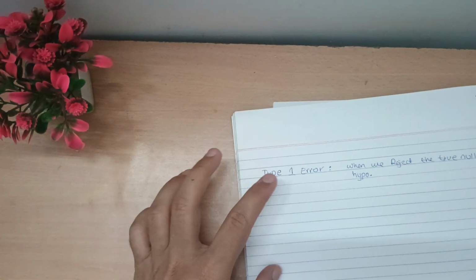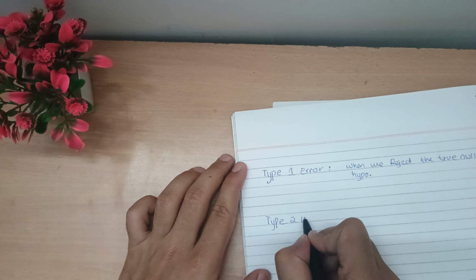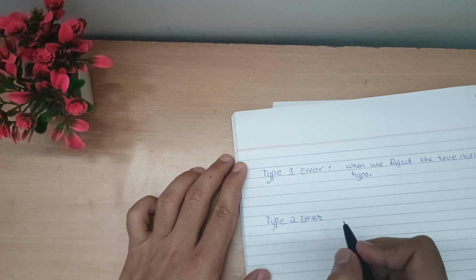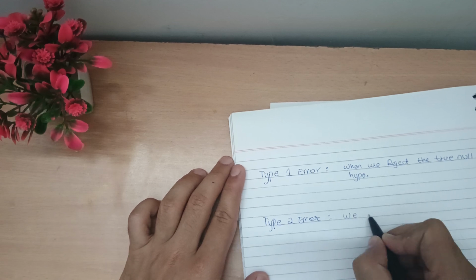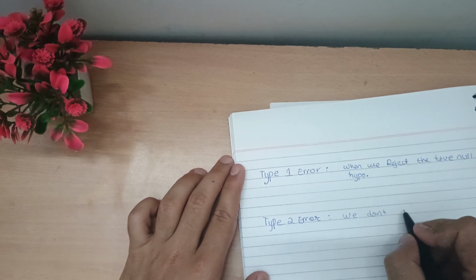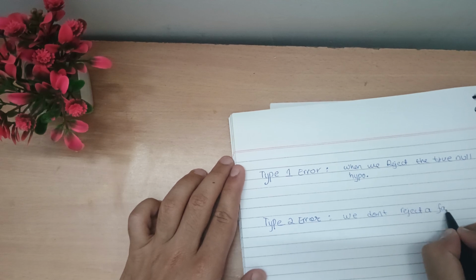Now let's move to the type 2 error. Type 2 error suggests that we don't reject a false hypothesis.